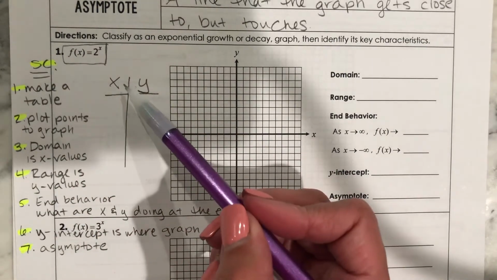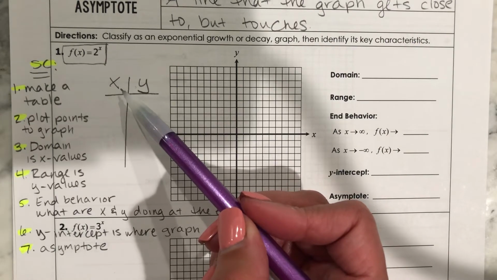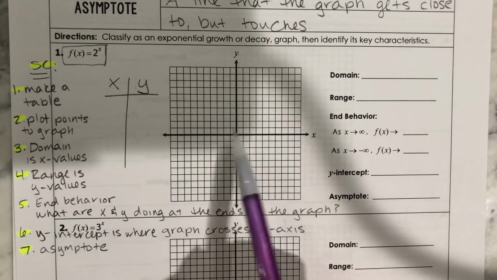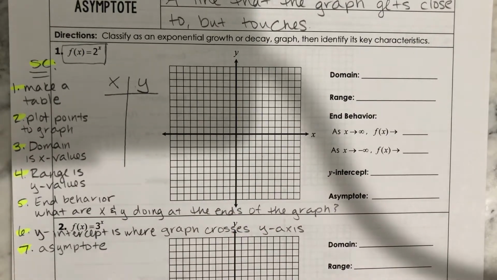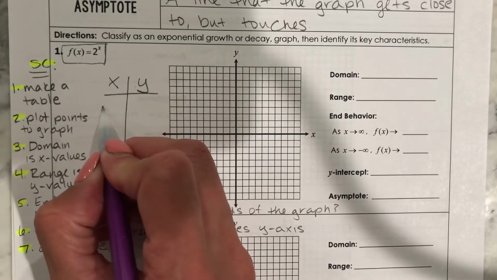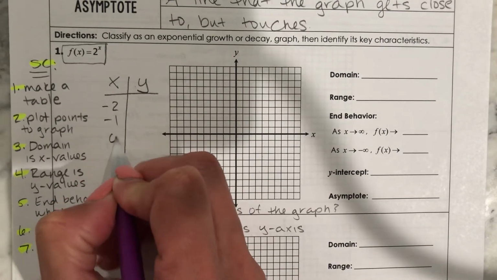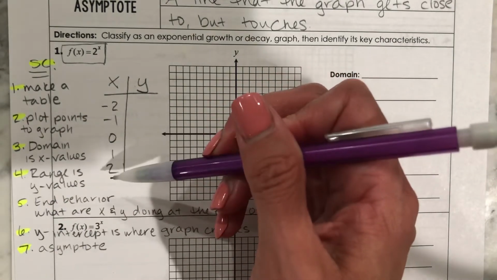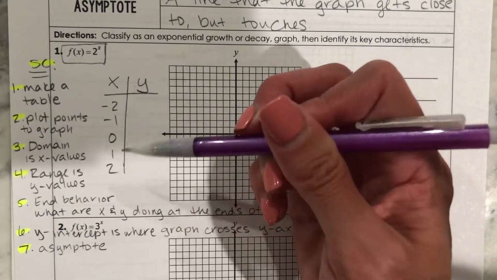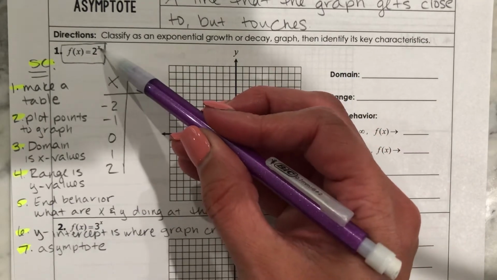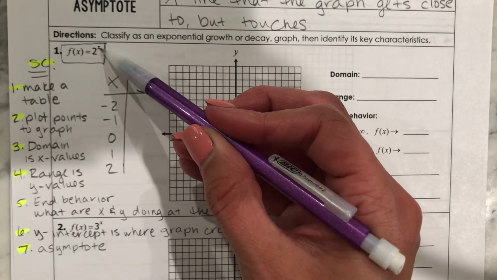For your x values, you're picking these yourself. But I want to stay small. I want to stay around the origin here so my numbers don't get out of control. So the numbers I'm going to pick for x are -2, -1, 0, 1, and 2. Again, these are just numbers you're picking. Now once you have those x values, you're going to take this x value and plug it into the x in your equation.